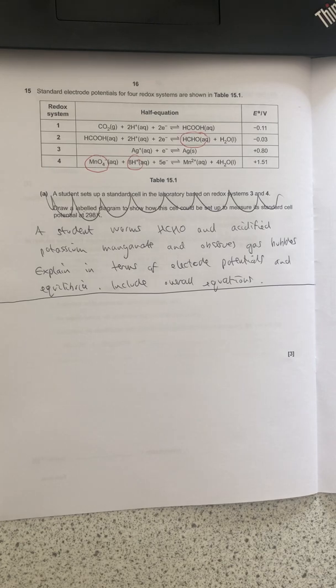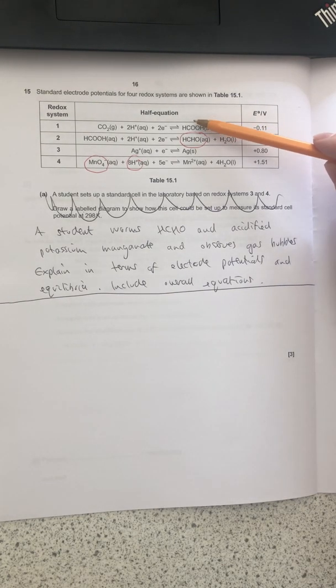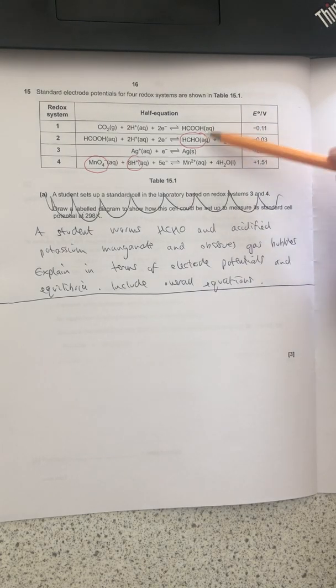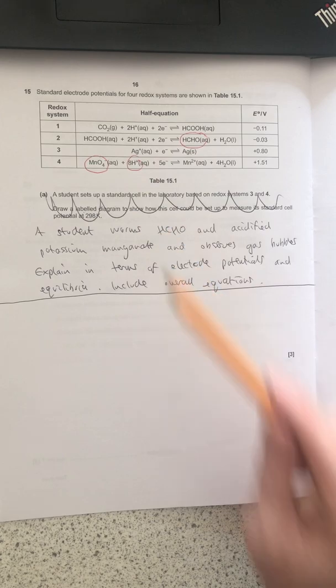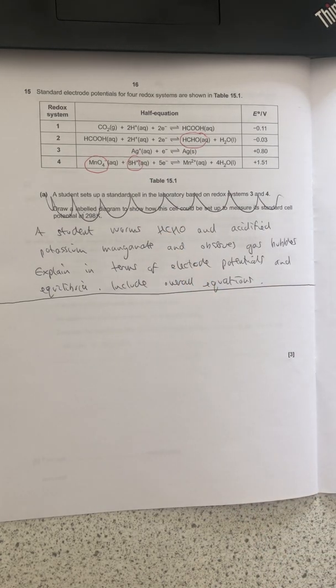Now what a lot of people did in the exam is just started off by doing an equation with HCOOH. But we don't start with that, and you can't do reactions with chemicals you don't have. So the first equation has to be between these two sets of chemicals, right? As they're the only things you've got. So let's have a look what's going to happen.